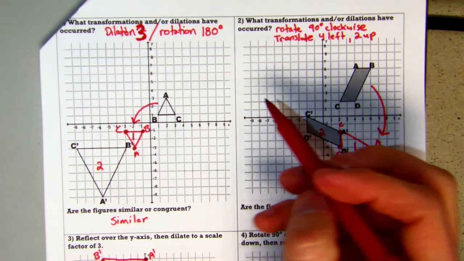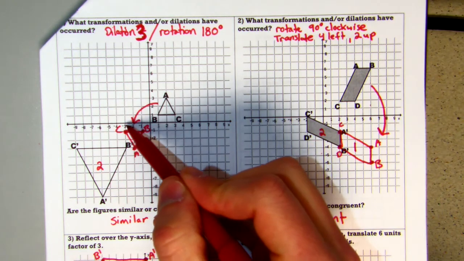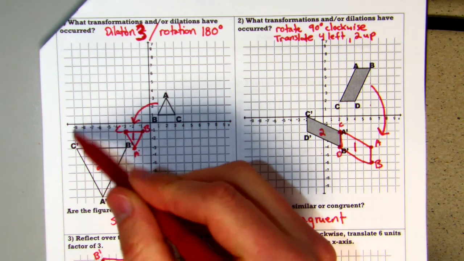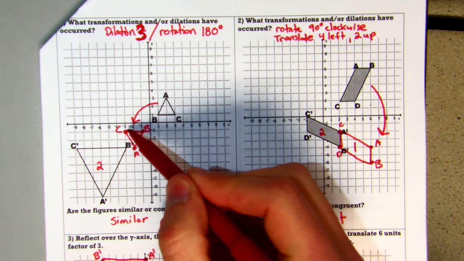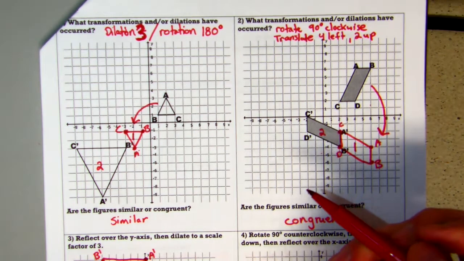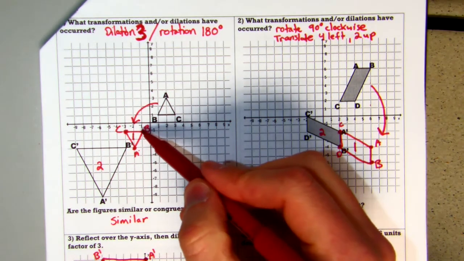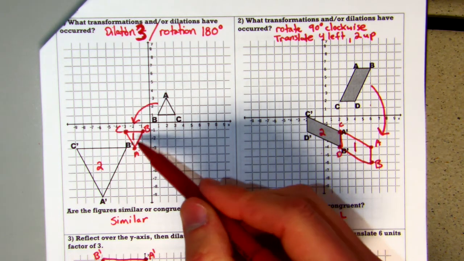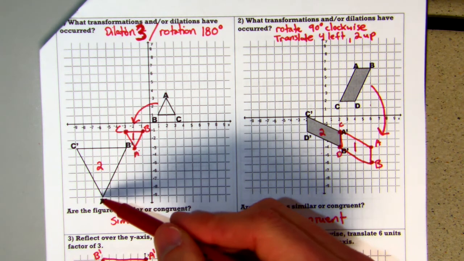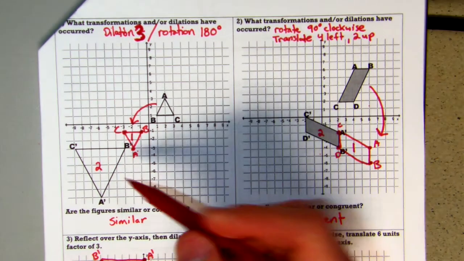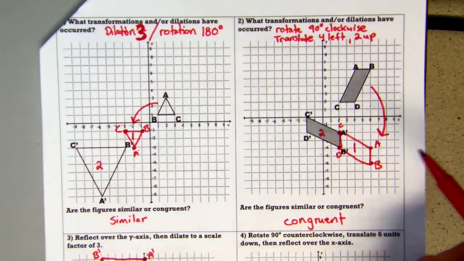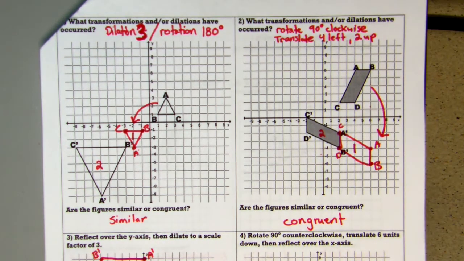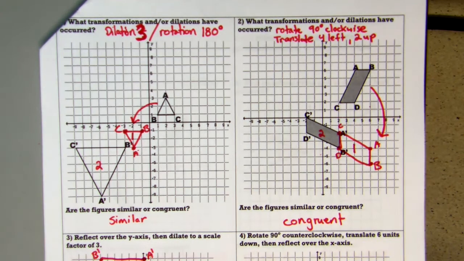And so to get my dilation of 3, I notice that C goes from -3, 1 all the way to -9, -3. So I increased it by multiplying by 3. Same goes for B. It goes from -1, -1 to -3, -3. And then A goes from -2, -3 to -6, -9. So my second is my dilation. And honestly, with this one too, if you want to do the dilation first and then rotate it 180 degrees, you could do that as well. You'd still be correct.